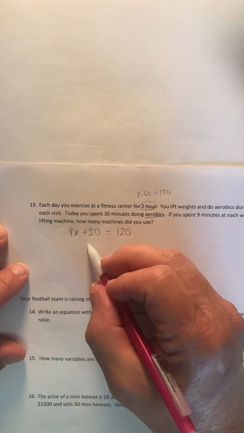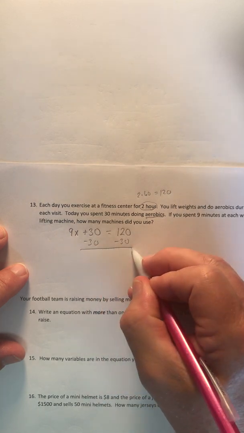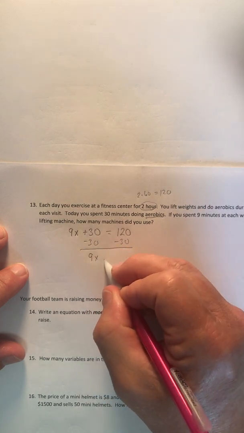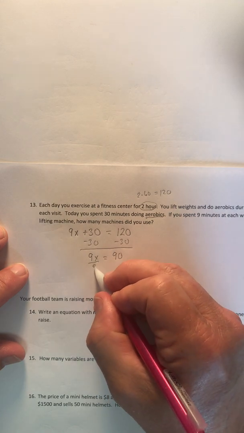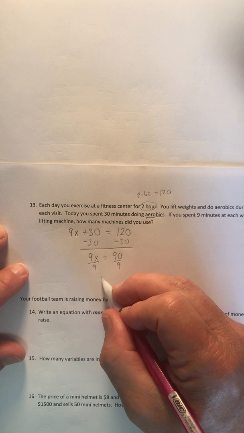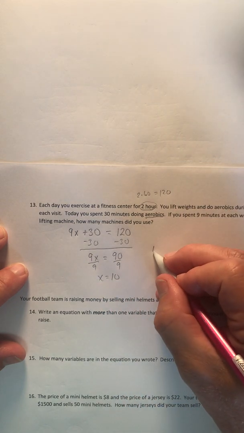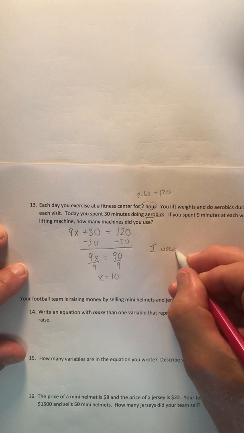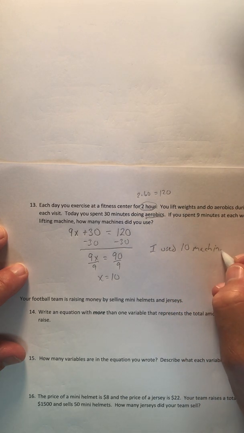So then we just have to solve that. So we subtract 30. Gives us 9x equals 90. We divide by 9. And we get x equals 10. So I used 10 machines.